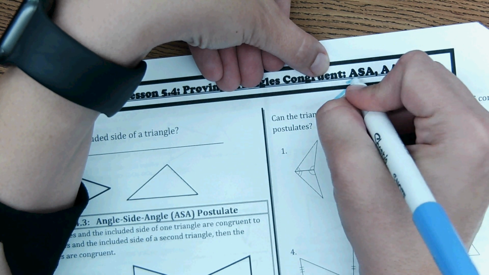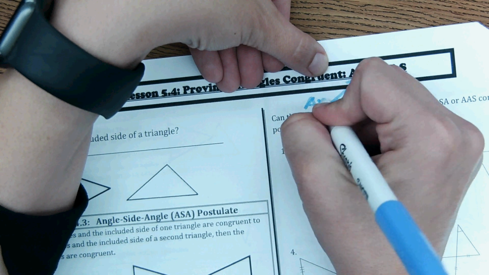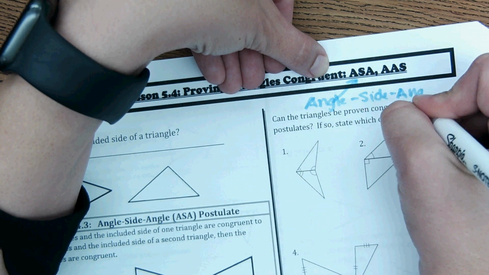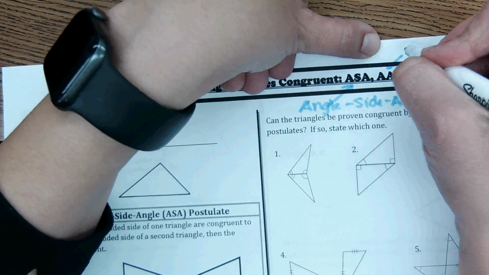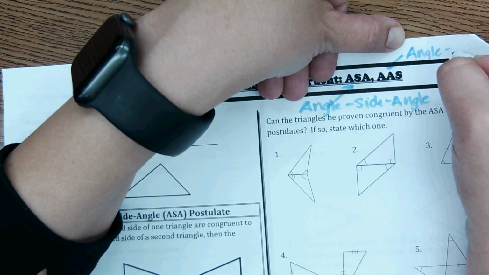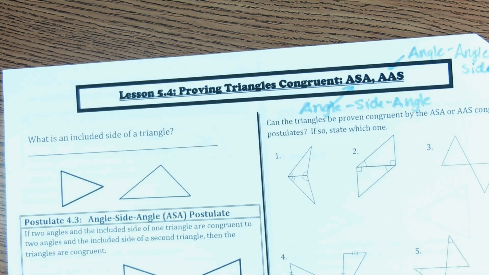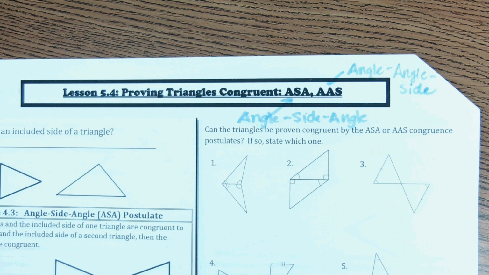So ASA, angle, side, angle. And then AAS is angle, angle, side. And we'll look at examples with these too.